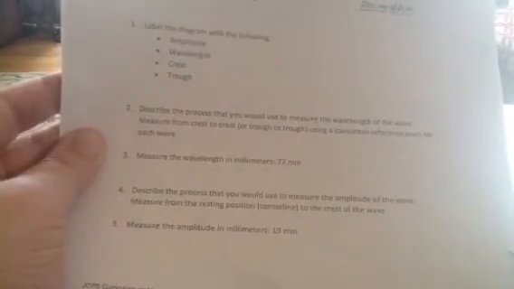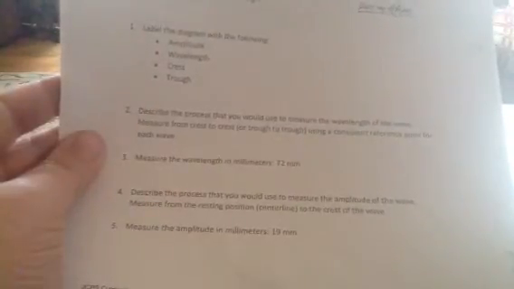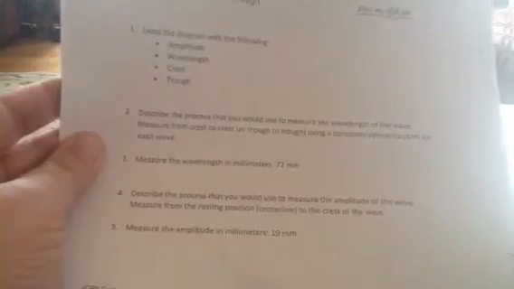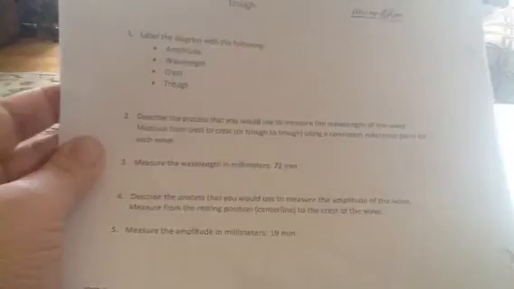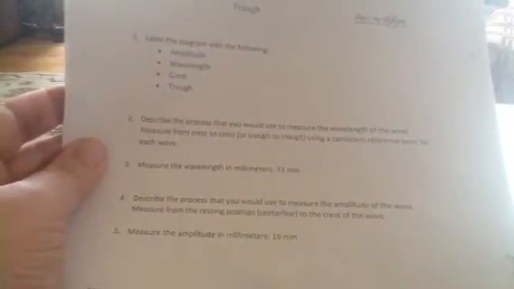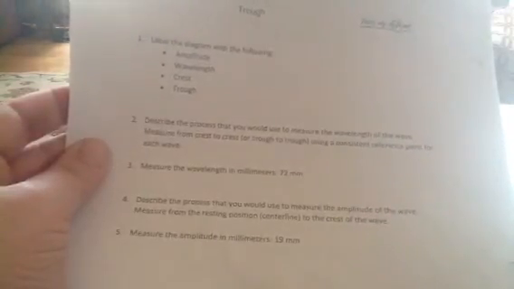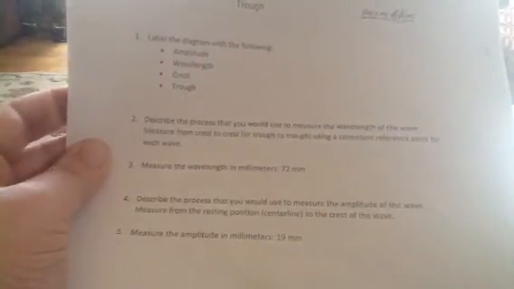And then for 4, measuring amplitude, you should have said something about going from center line to the crest or center line down to the trough. And you should have gotten around 19 millimeters. Some kids get around 20. If you accidentally used centimeters instead of millimeters, for number 3, you would have gotten a little over 7 centimeters. 7.2 is to be exact, but you should have gotten around 7 centimeters. And for number 5, if you accidentally used centimeters, you would have gotten almost 1.9 centimeters.